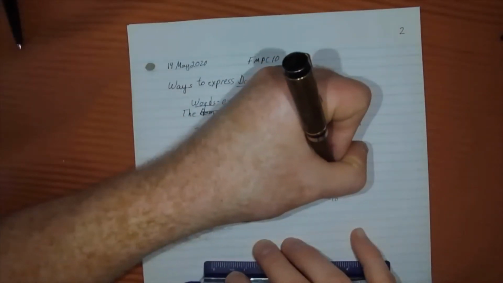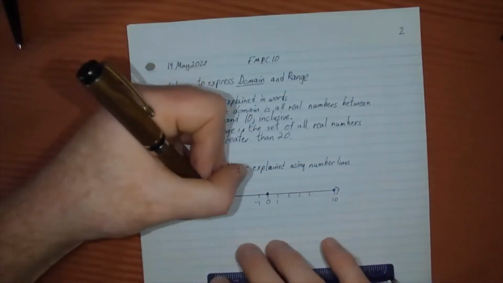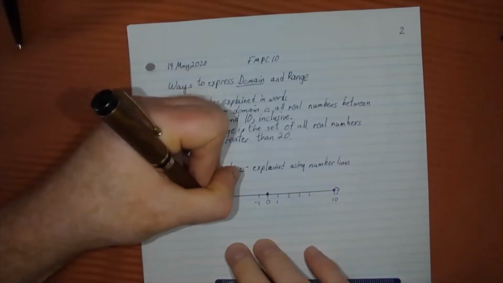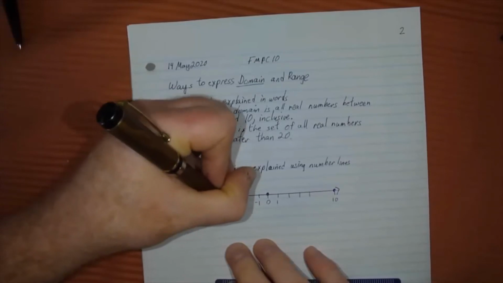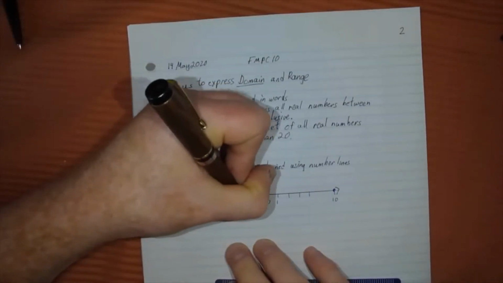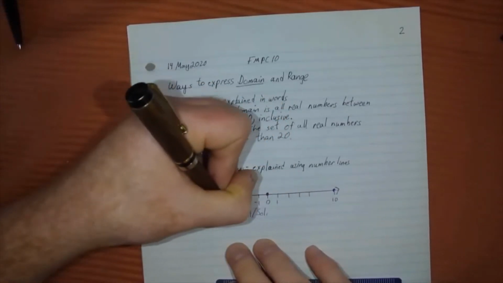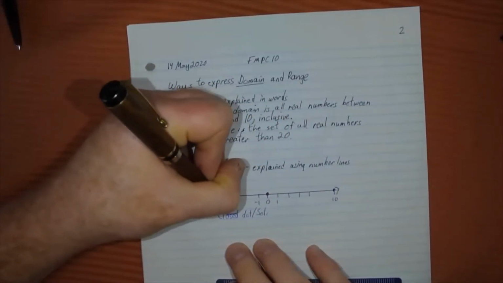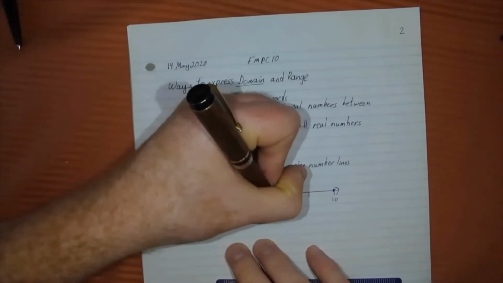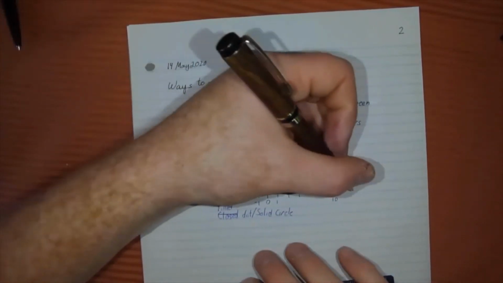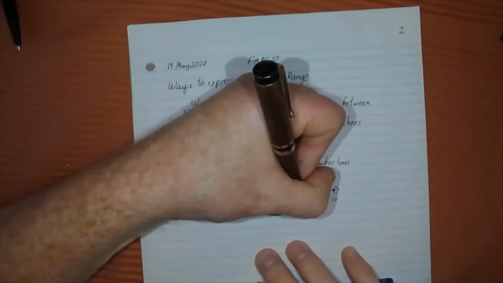Closed dot, or a solid circle. I guess it's not a closed dot, a filled dot, indicates the points are included.